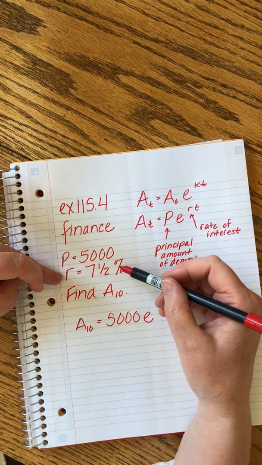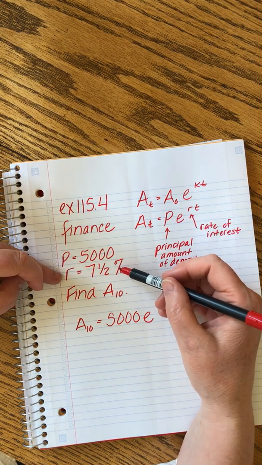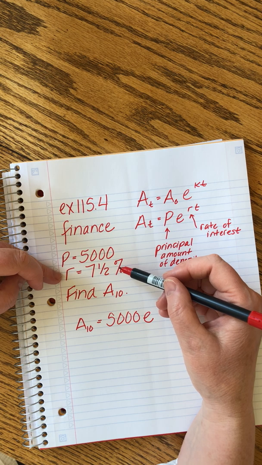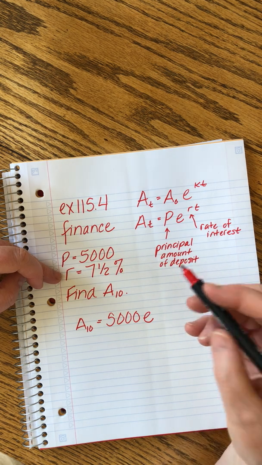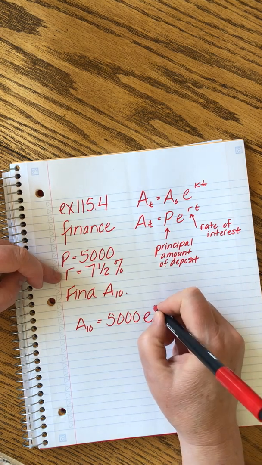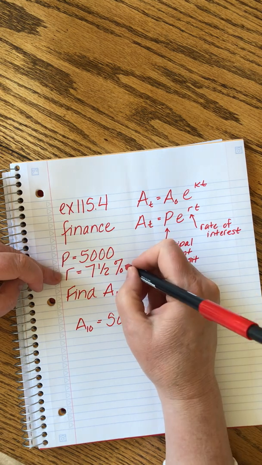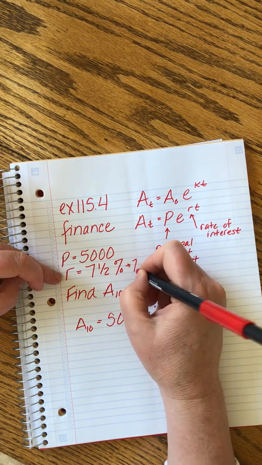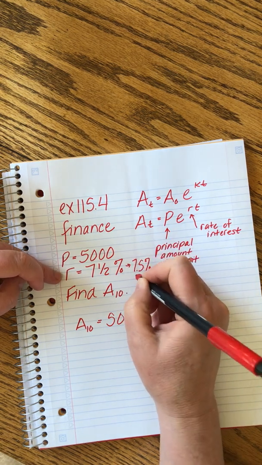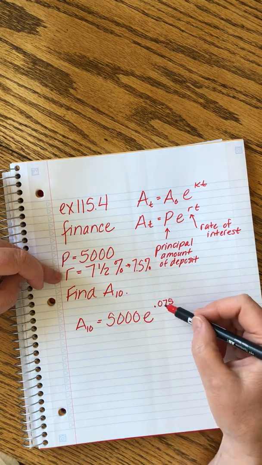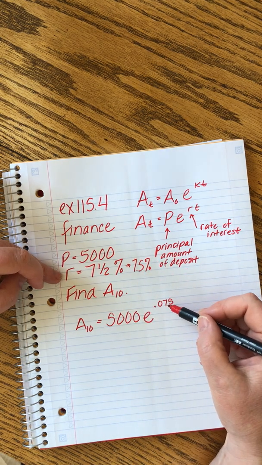Okay, this is 7.5%. How do we write that as a decimal number? 0.075. We can rewrite this as 7.5%, and then we bump the decimal place twice. So this is what our interest rate looks like.